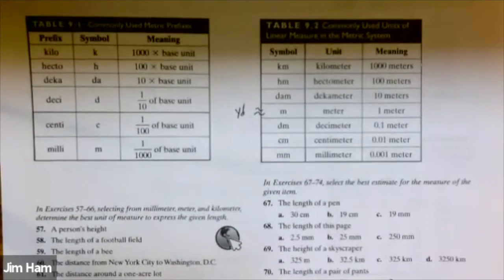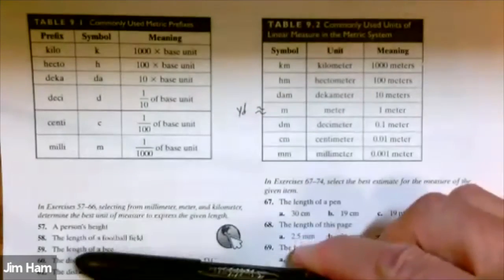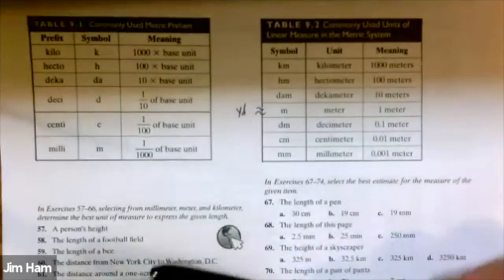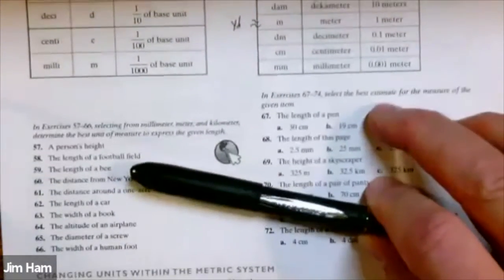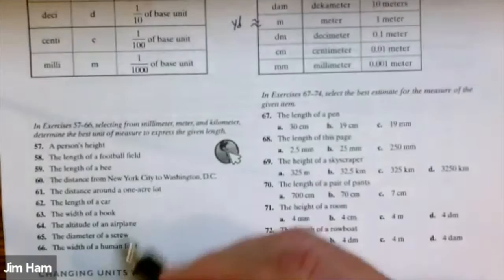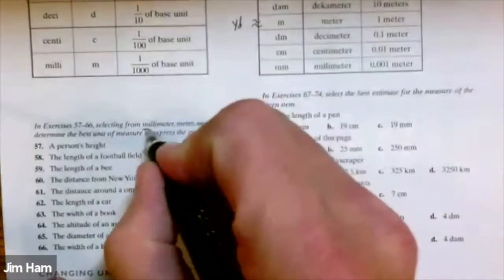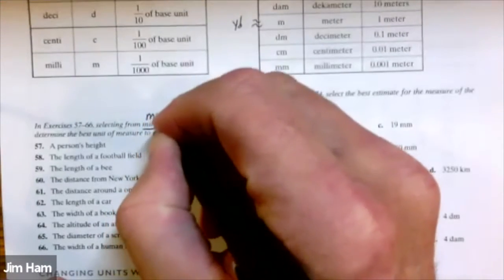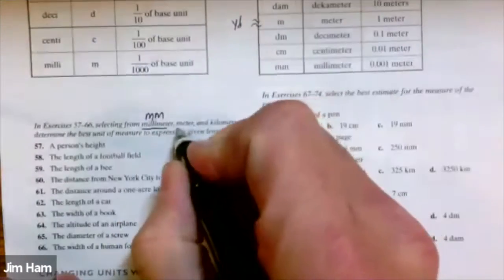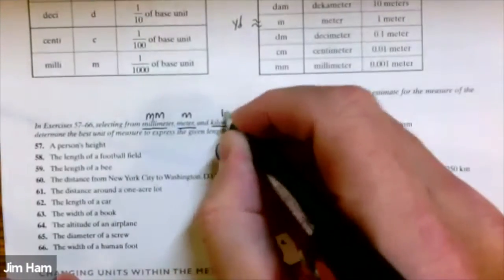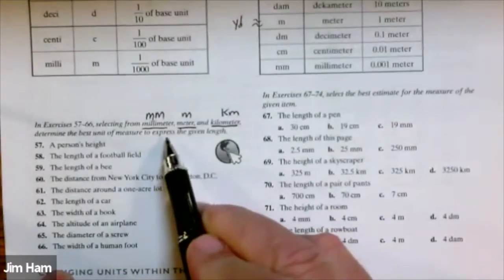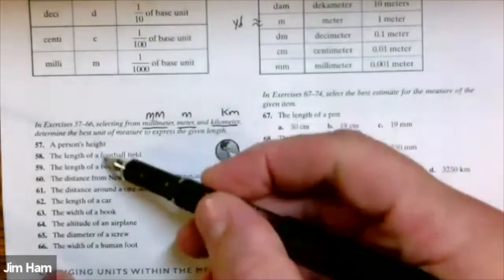Okay. Why don't you go ahead and write down for each one of these in 57 to 66 how you would measure them. Would you measure them in millimeters, thickness of a dime, or meters, or kilometers? All right, so these are multiple choice. Write one of these next to each one of these here.